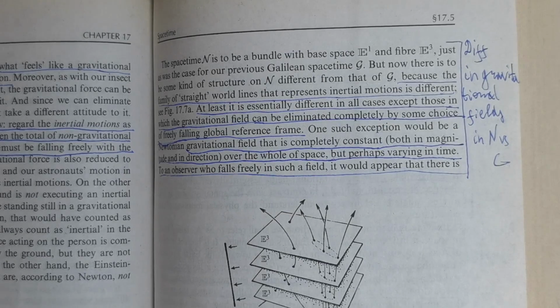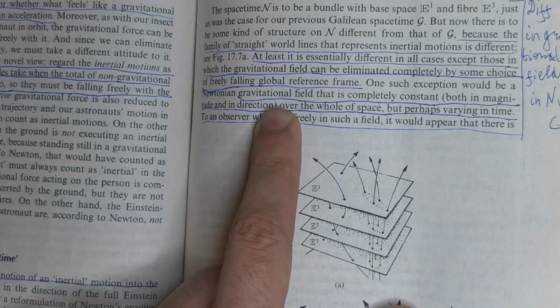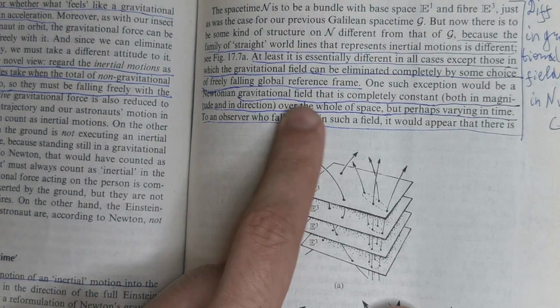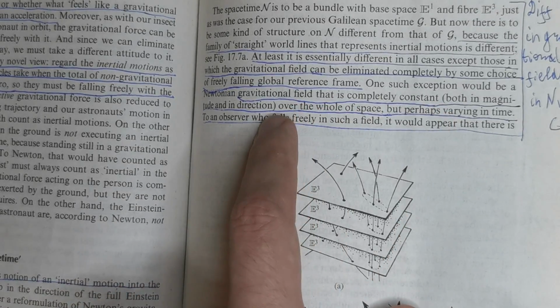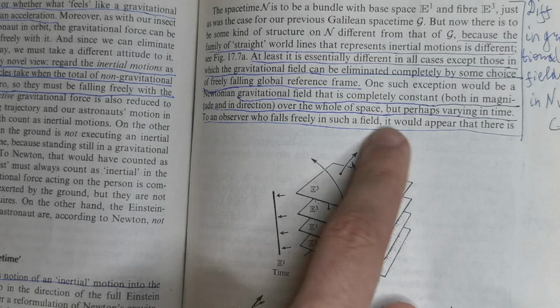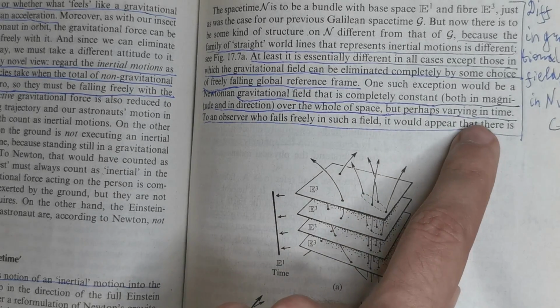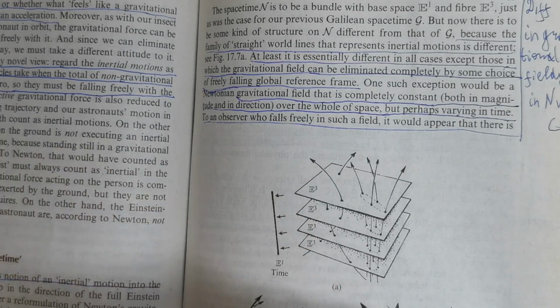So basically, where he's talking about this here, probably it's a gravitational field that is completely constant, right? Both in magnitude and direction over the whole space, but perhaps varying in time. We can compensate it, right?